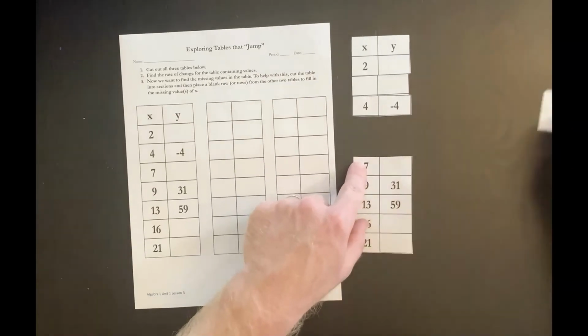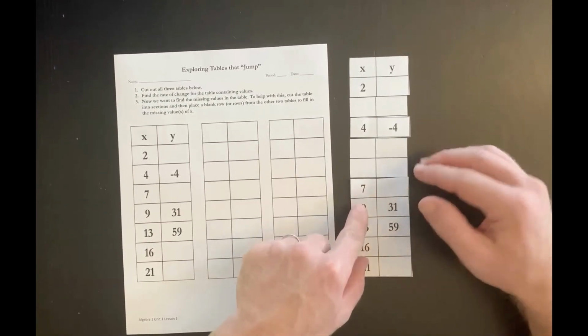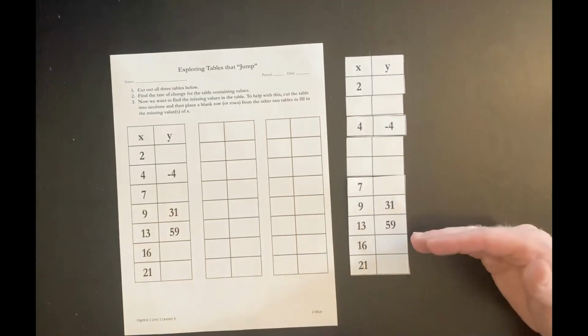So I cut it out, put in a blank table. All right, cut that out. There's a missing 2 steps there, so I put in that. So take your time to go through this and see if you can find what the rate of change would be and what those missing values on the table would be. All right, and then we'll check back in.